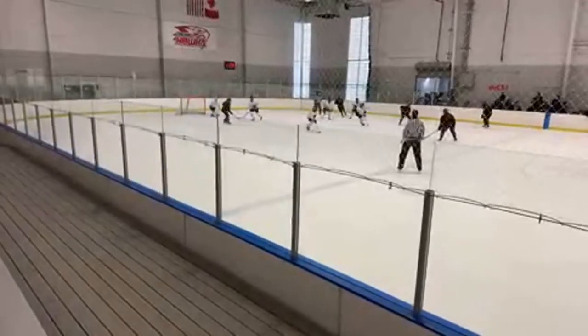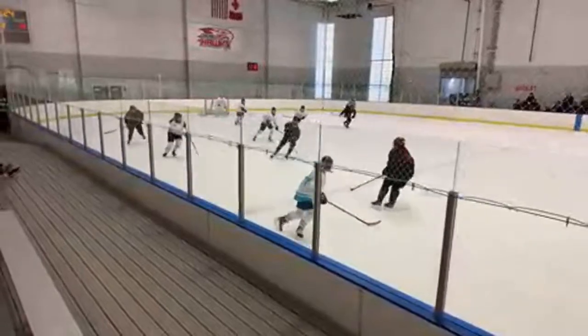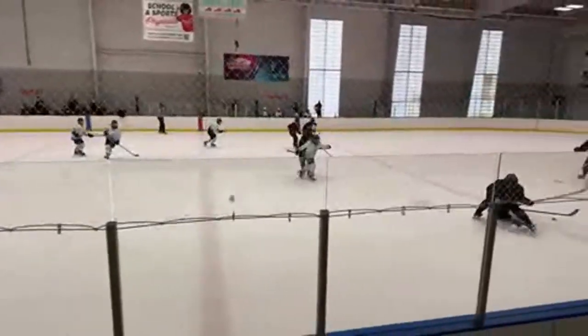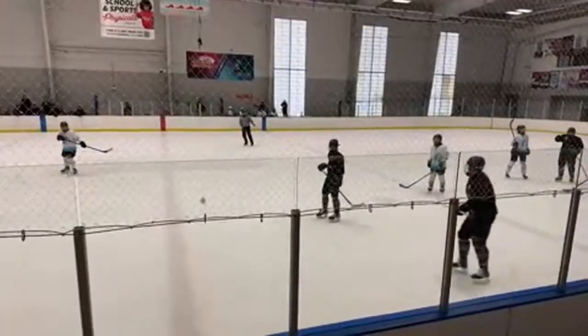Face off won by Indiana. Up to the point. That shot blocked. Kansas City with control. Her pass cut off by an Indiana player. Comes right back to her. And we'll get a call.